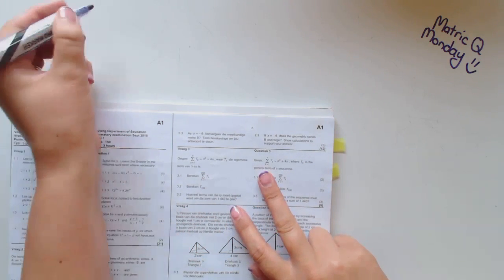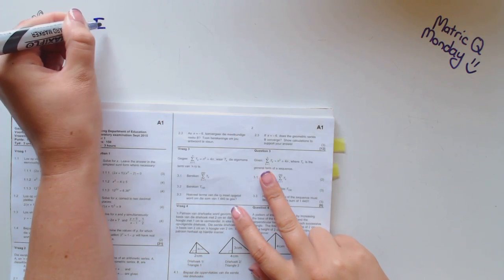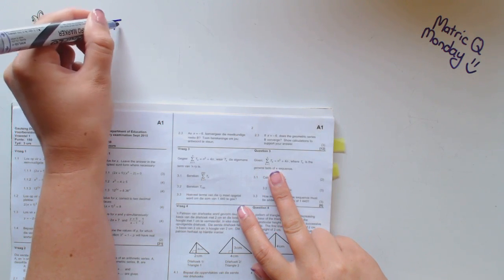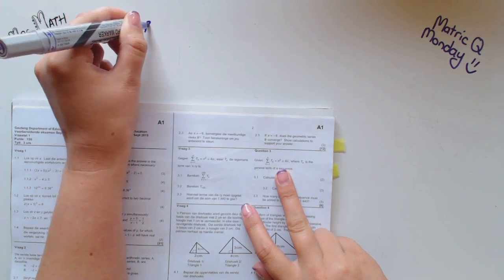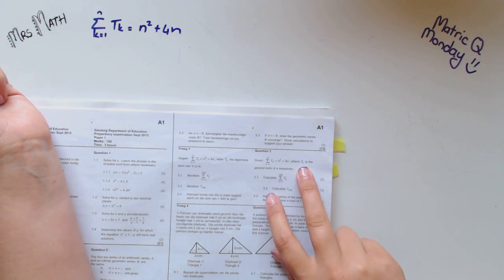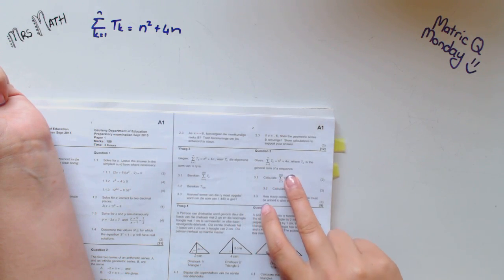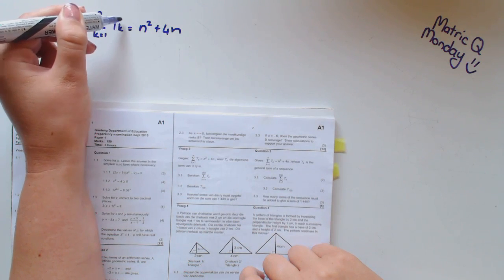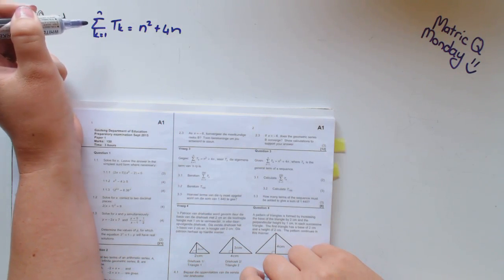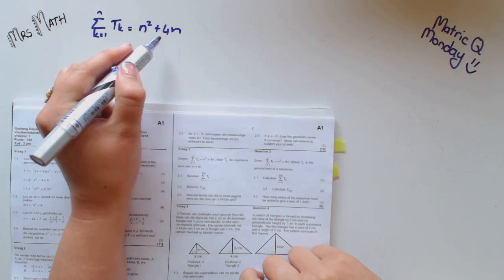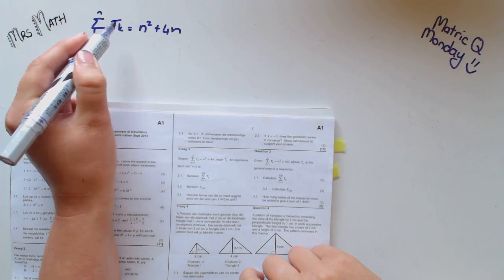So it says, given sigma k equals 1 to n of tk equals n squared plus 4n. This is question 3, where tk is the general term of a sequence. So I have the general term of a sequence there, which they don't give to me. Just be careful. This is not my general term. This is my general term.